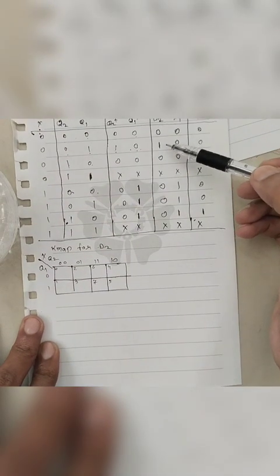Cells 0, 1, 2, 3, 4, 5, 6, 7. In the D2 column: 0, 1, 0, 0, 1, 0, cross mark, 0, 0, 0, cross mark.